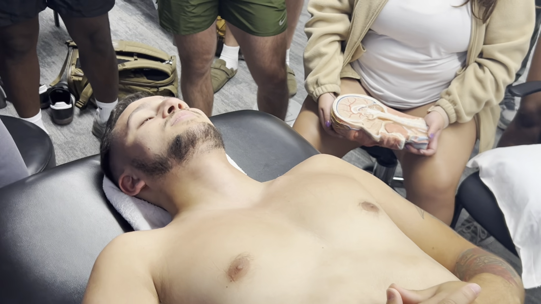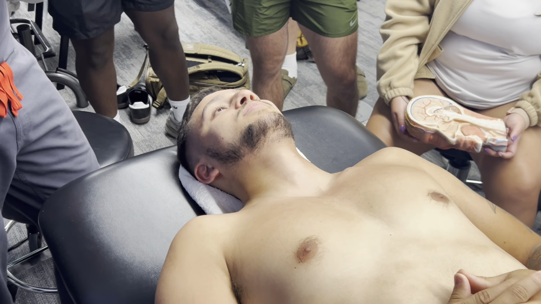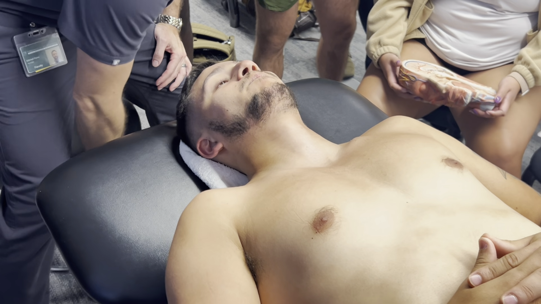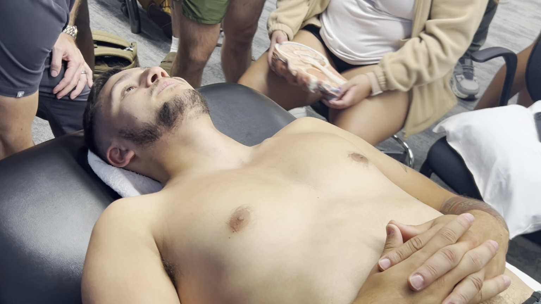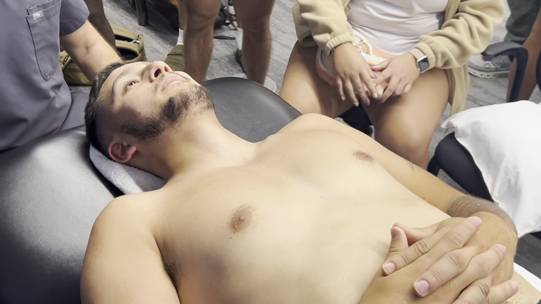Okay, so let's think about what the attachments for suboccipitals are. Someone can read them out to me. Let's see, get my computer. Oh, Albert has it.